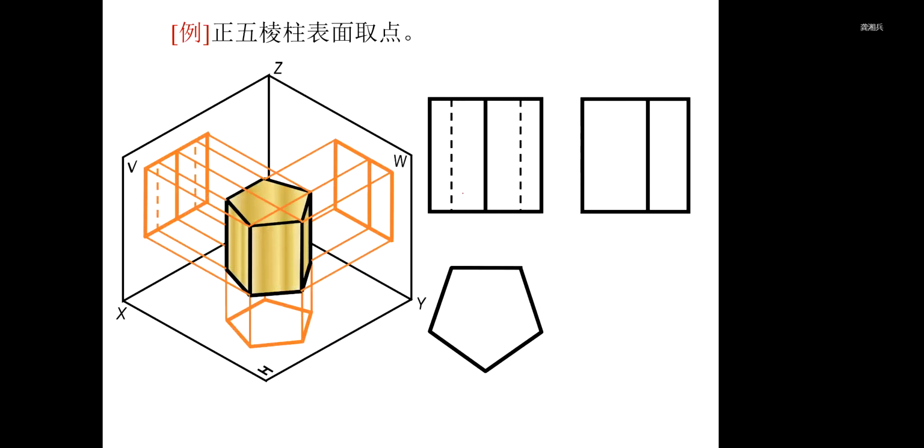I'll show you this one. You can get the projection of this pentagonal prism. Point A is there. Remember this one, we have two dash lines.